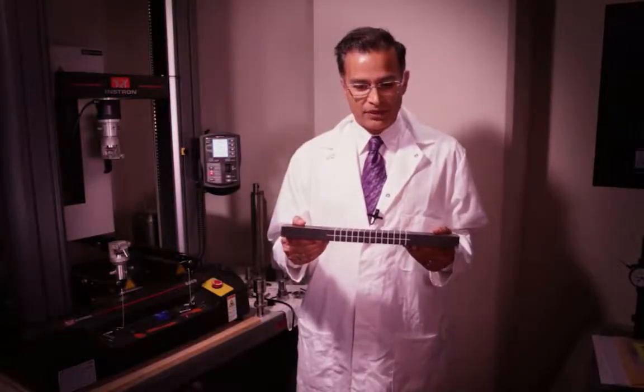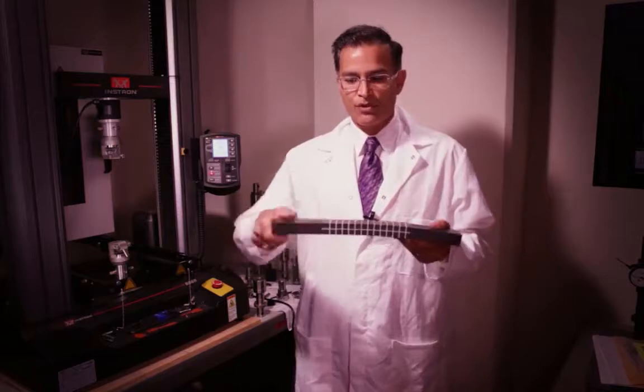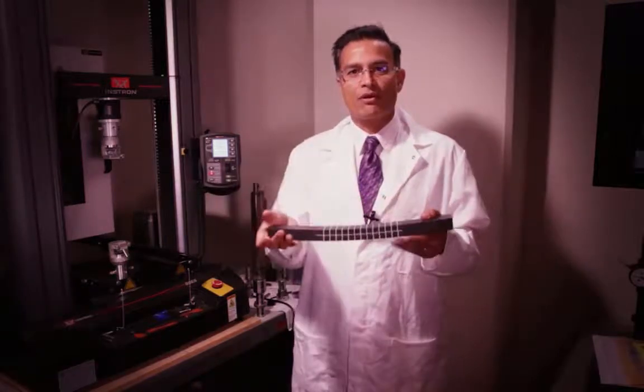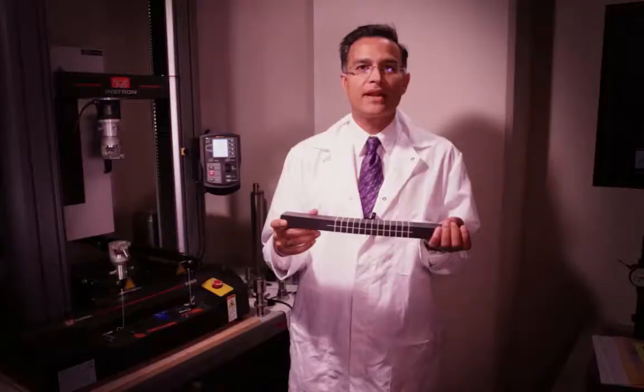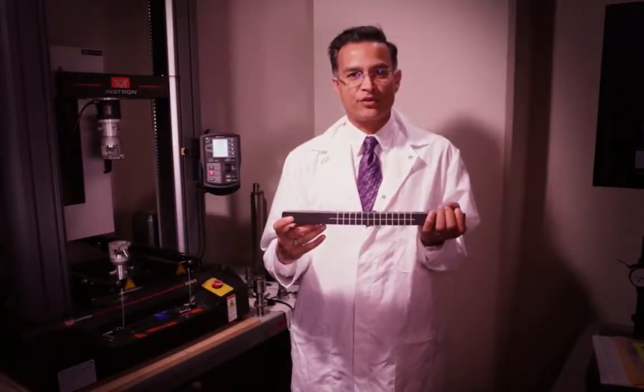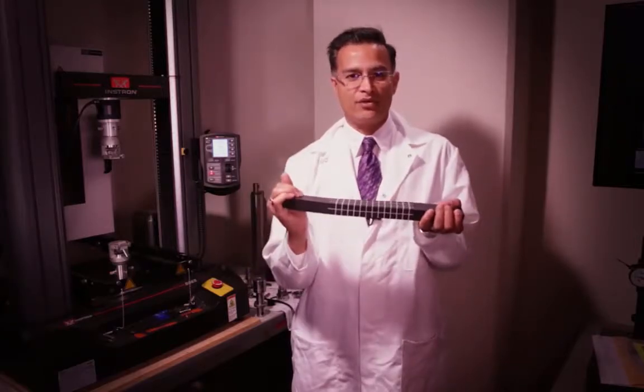So up to now we've been looking at mechanical systems that are subjected to loads along their long axis. So either a force trying to extend a system or a torque trying to twist the system. And what I'd like to look at now is what happens if I apply loads transverse to the long axis. So either a force vertically or a moment orthogonal to the axis.